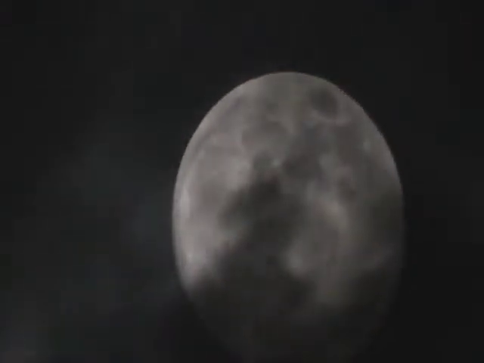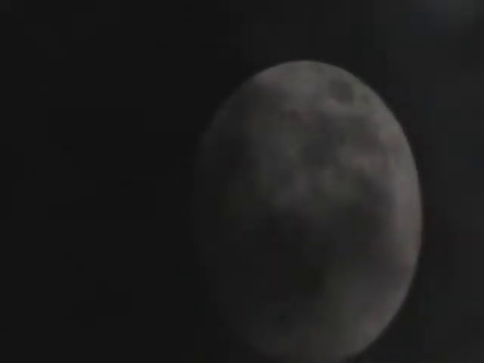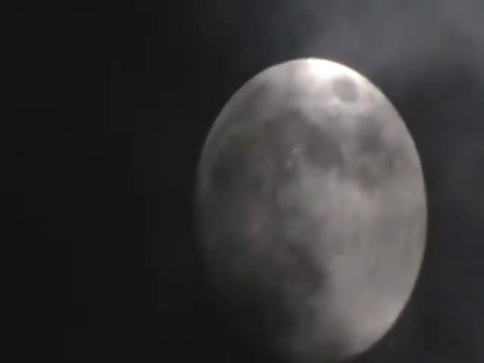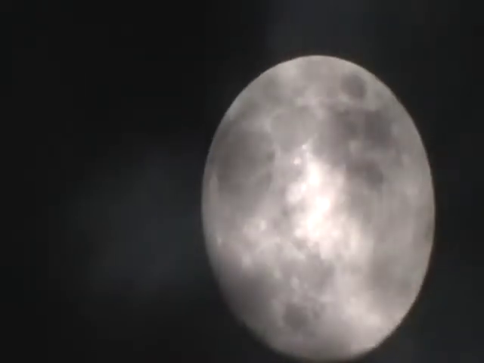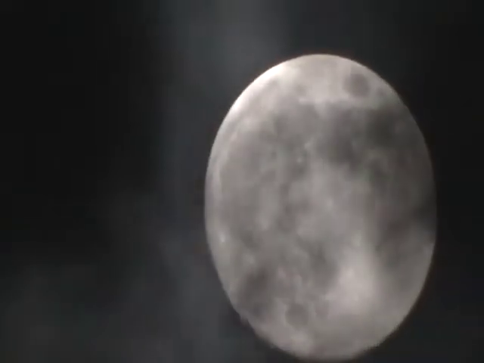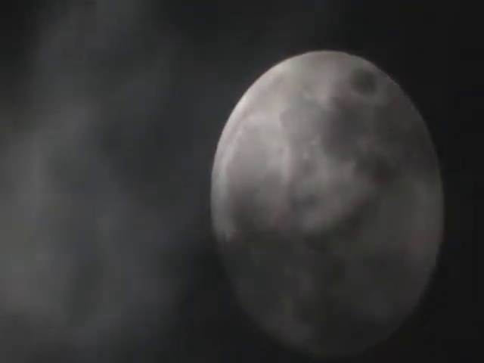Starts at a new moon, which is when the moon is in the shadow of the earth, and so you can't see it. And then a waxing crescent, and then the first quarter, and then a waxing gibbous, and then a full moon, which is where we are right now. This is a full moon. And then waning. Waning means to get smaller.